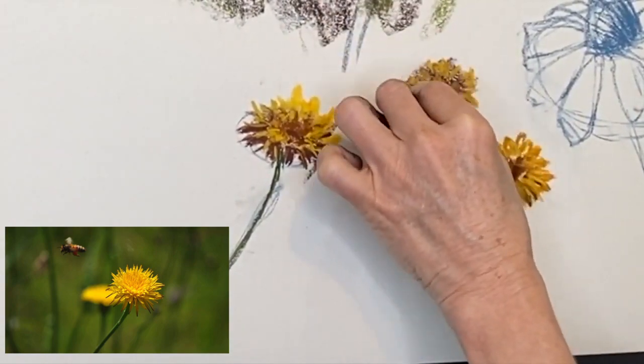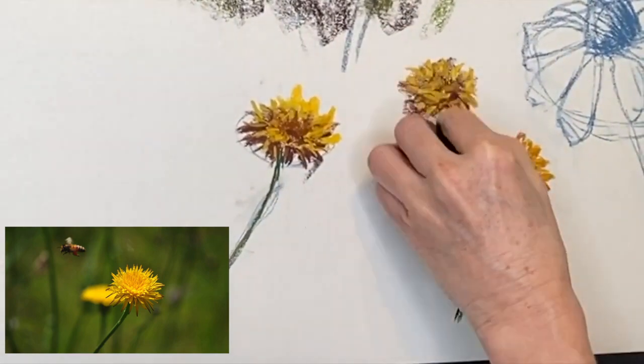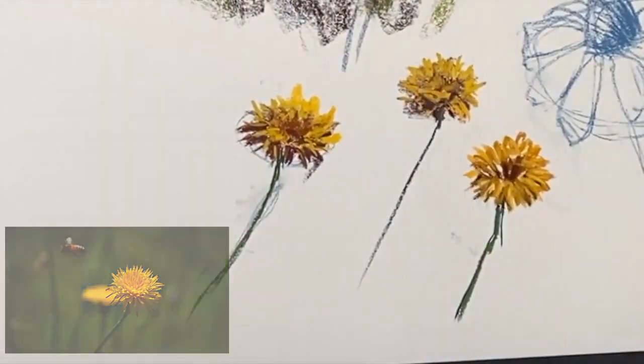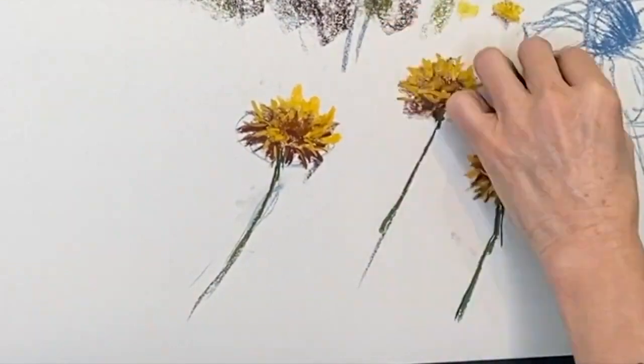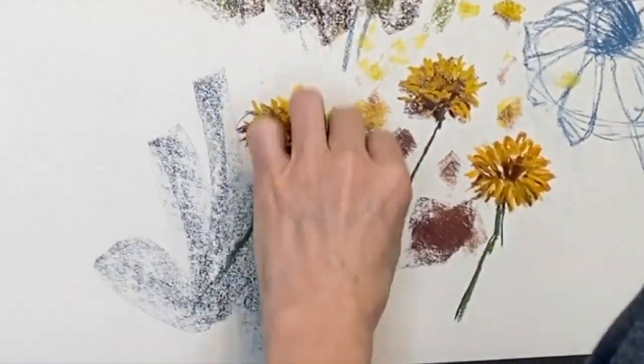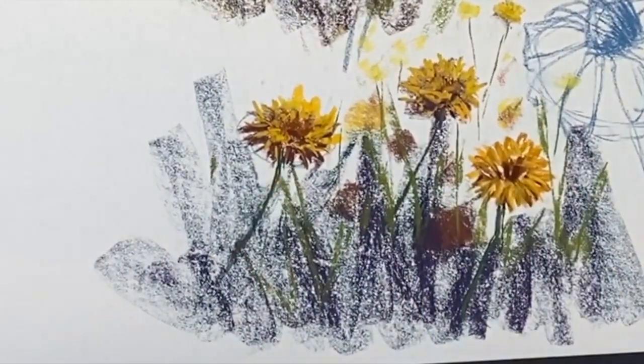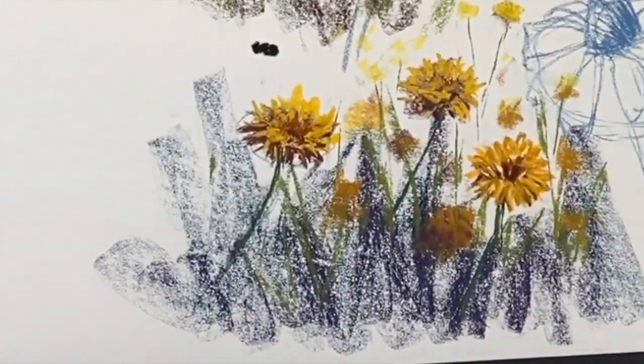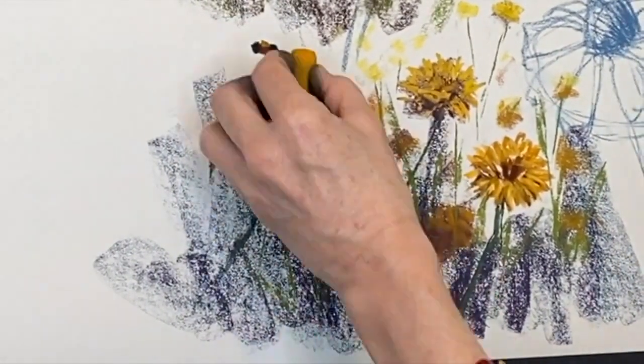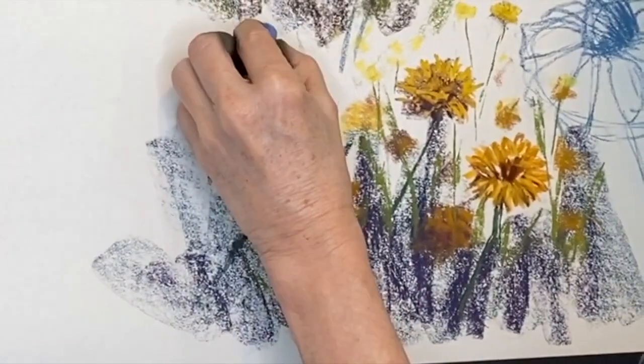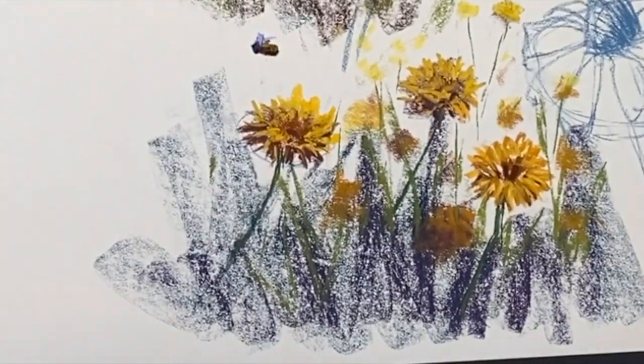And just like the last example, I'll have a few that have a bit more detail to create more of a focal point. And then the further the flowers get, or they're buried deep down in the grass and you don't want them to be a focal point, they are going to be even more suggestive than your focal point flowers. And I had to throw in a little quick bee.